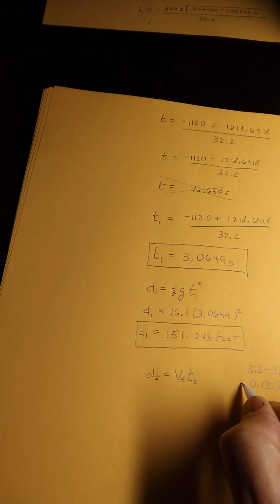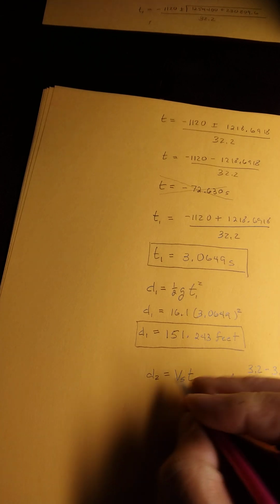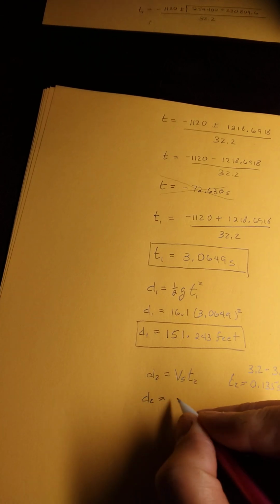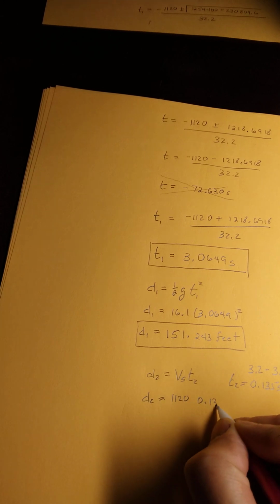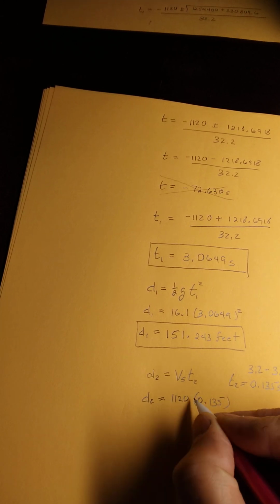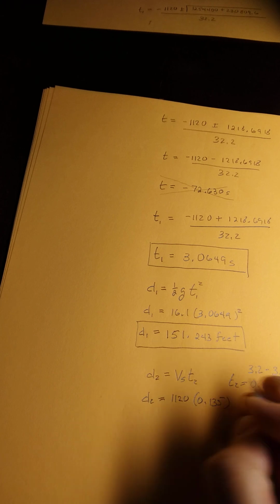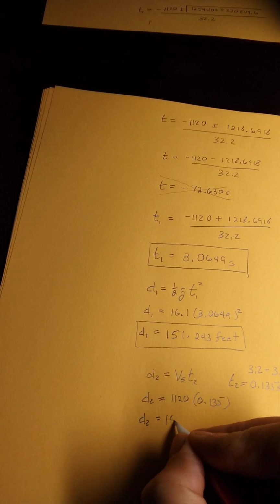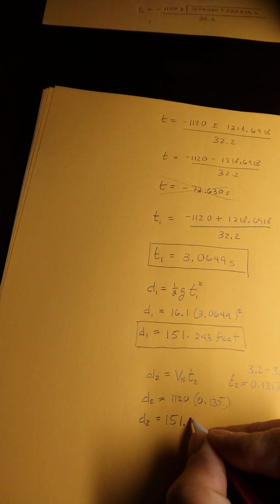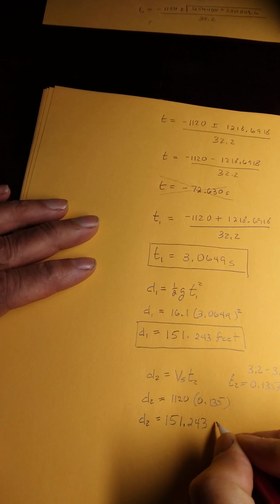So if we plug this in as being T2, we get D2 is equal to 1120 times 0.135. This is feet per second. This is seconds. Seconds cancel. My distance 2 is going to be exactly 151.243 feet.